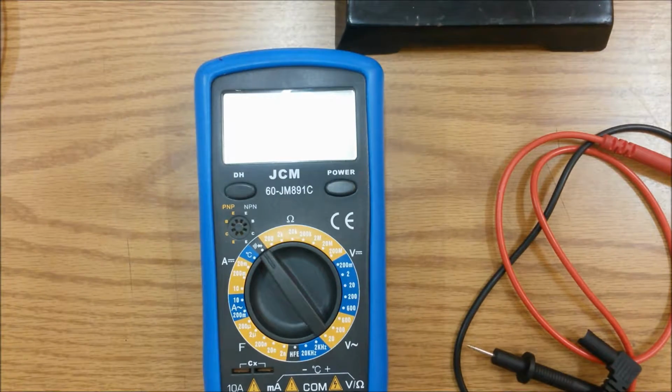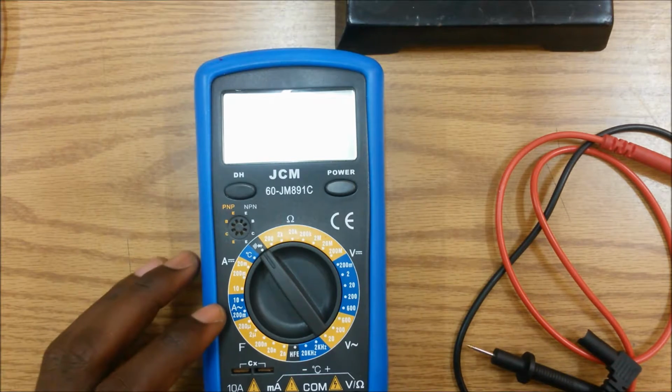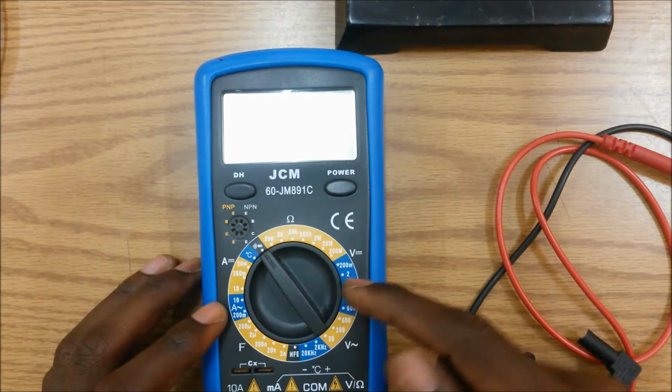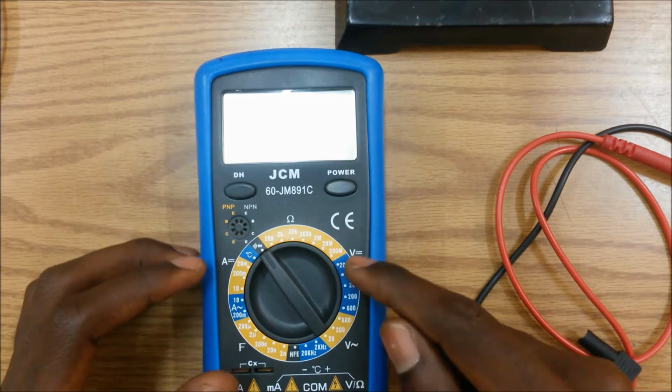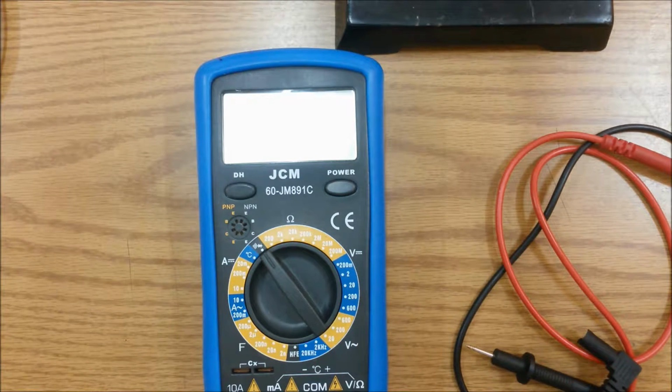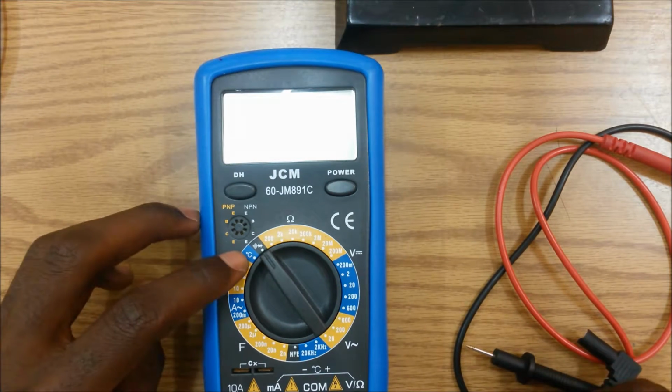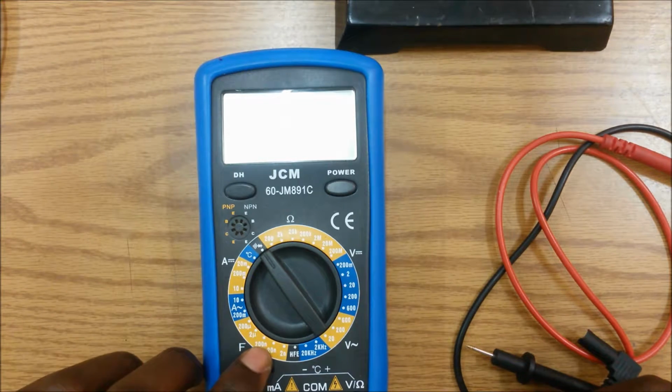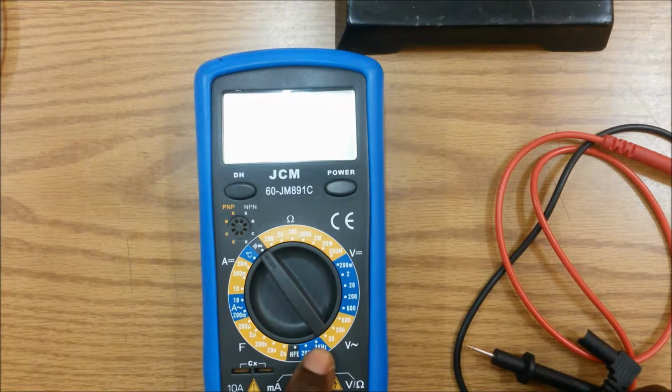So as I said, a multimeter can be used to measure resistance, voltage, and current, right? Now that's for the very basic multimeters, but you have multimeters that can measure more electrical parameters. For example, this one here can measure temperature, it can measure capacitance, frequency, and continuity as well.